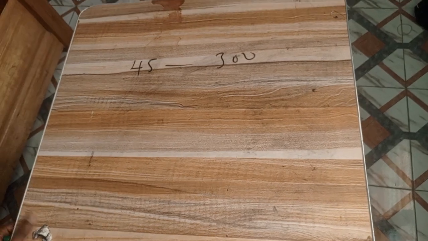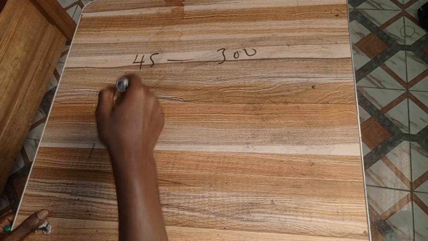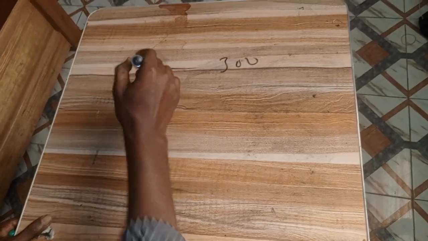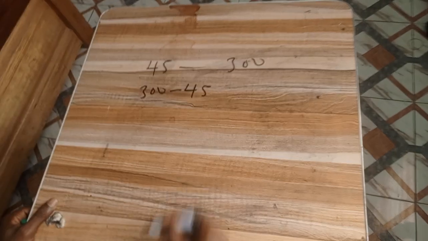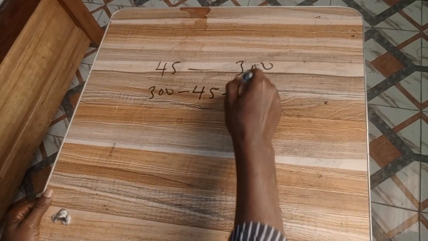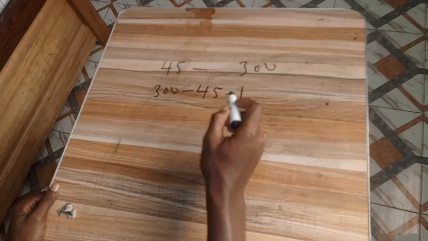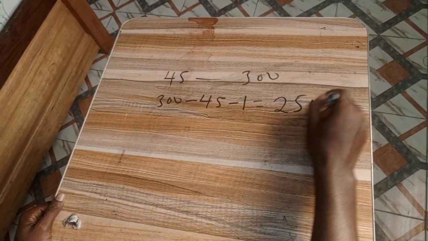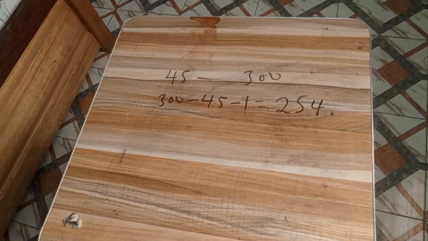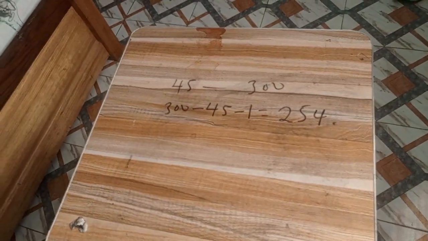In this case, to know the number of integers between these two, we take the smaller one from the bigger one, and then we subtract 1 from that. So we have 255 minus 1. That will give us 254.